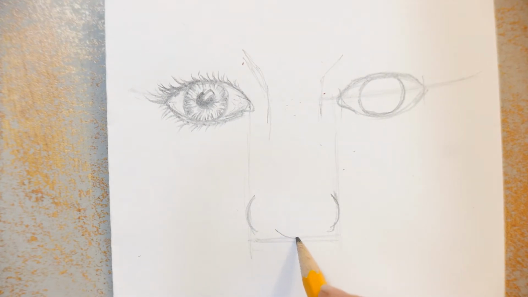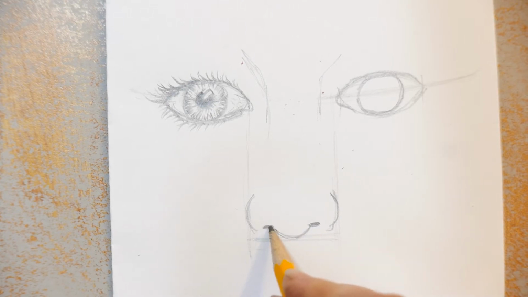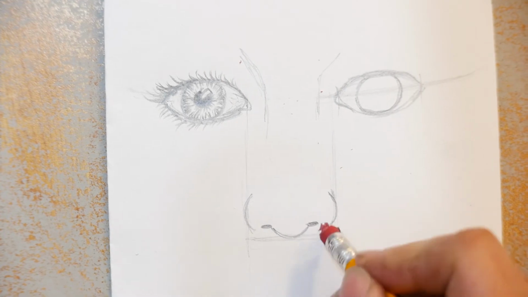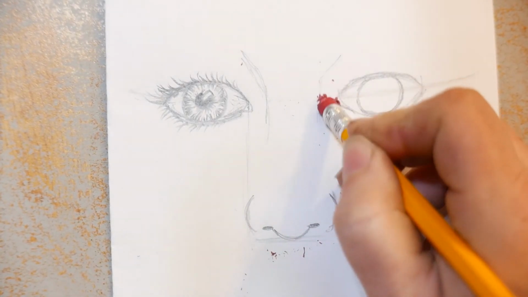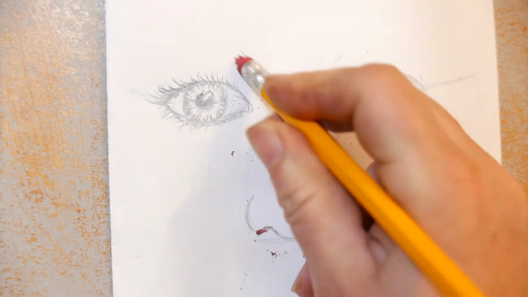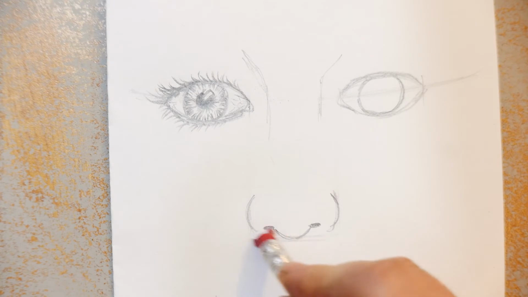The bottom I'm going to make a little U shape, unless you're looking at a photograph of somebody and they have a different shaped nose. I'm just making kind of a general generic one. I'm going to darken in the nostrils. This is the part that we breathe through, and that's going to be the darkest value on the whole entire face. And whenever you feel like you have the basic shape, length and width sketched in, you can erase those guidelines and begin applying value.